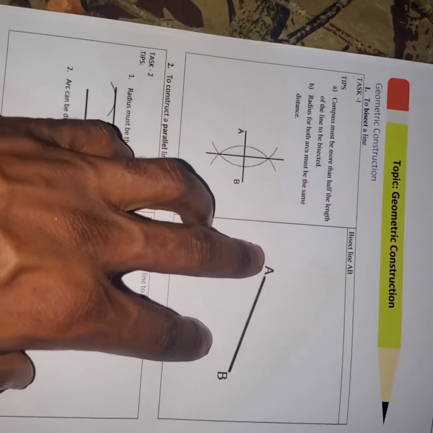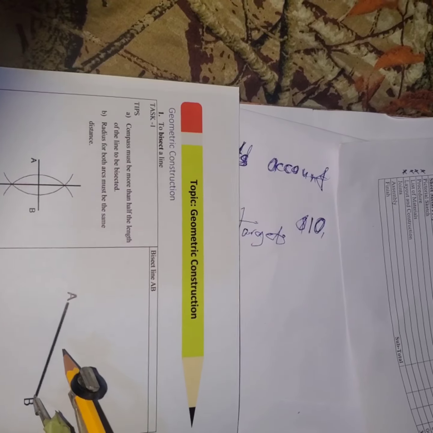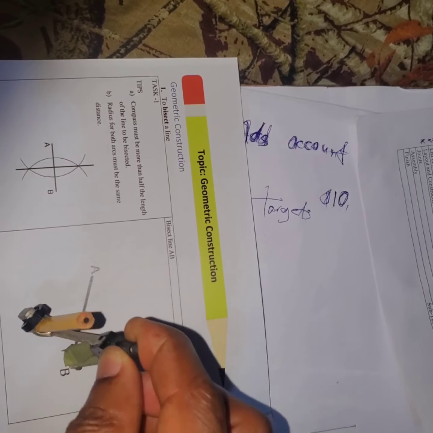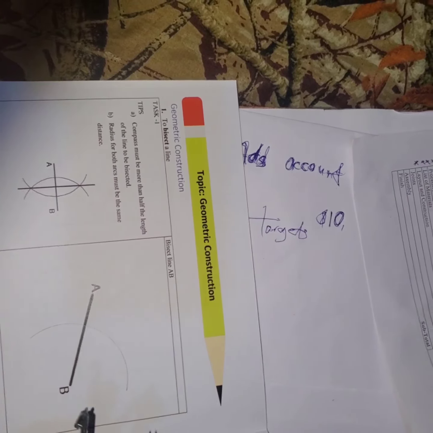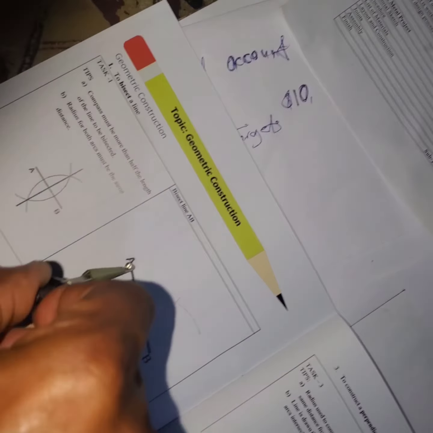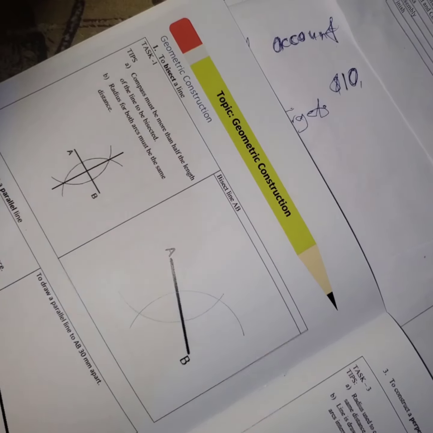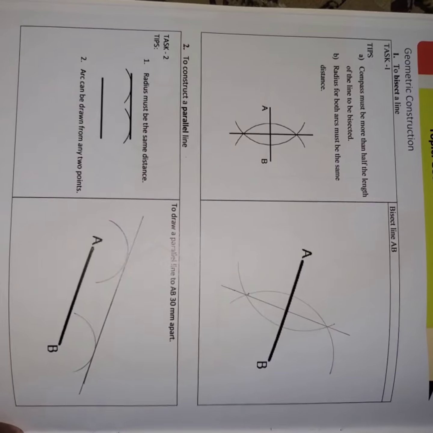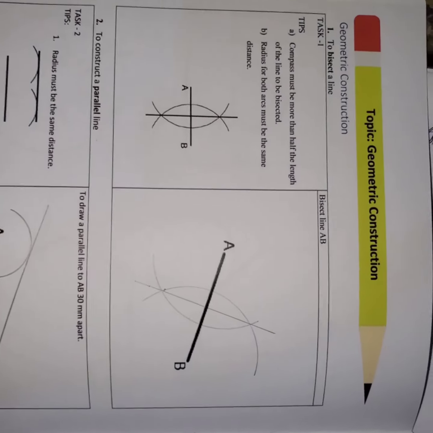Drawings are done in the book. So construction is done right there in the book.